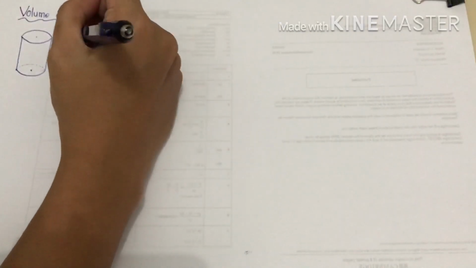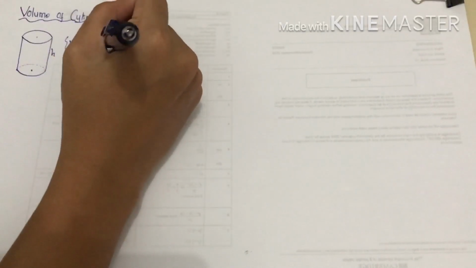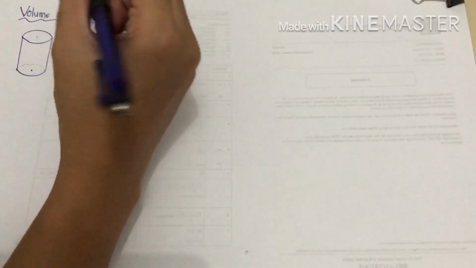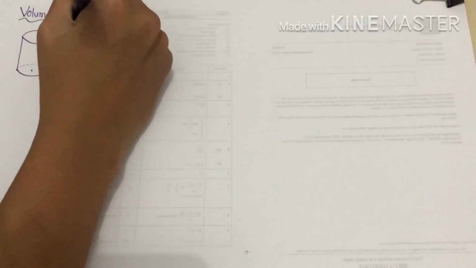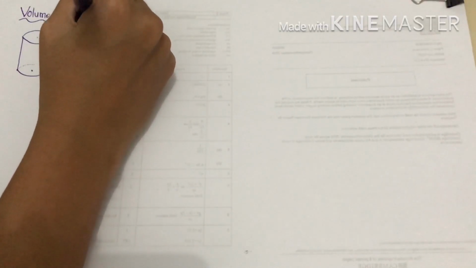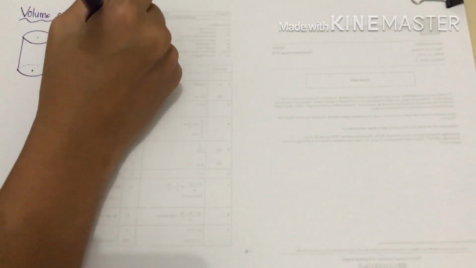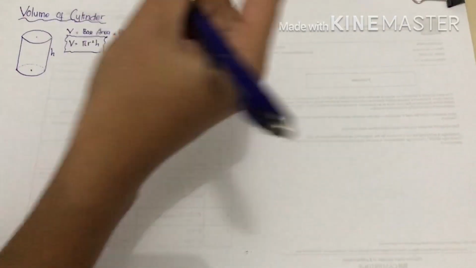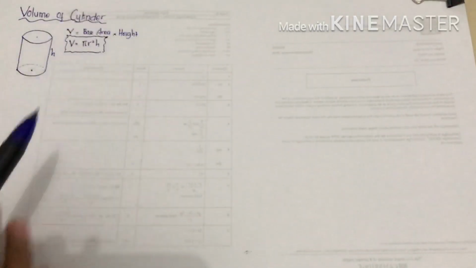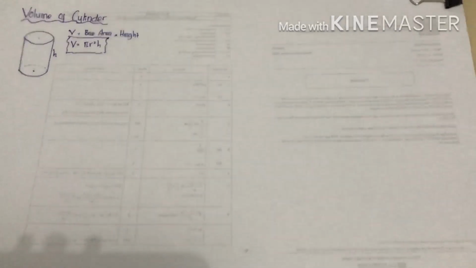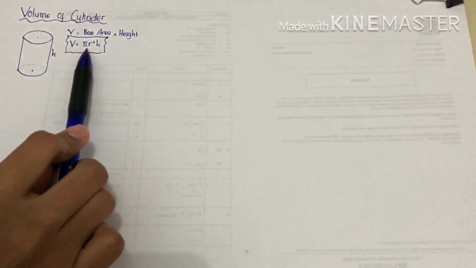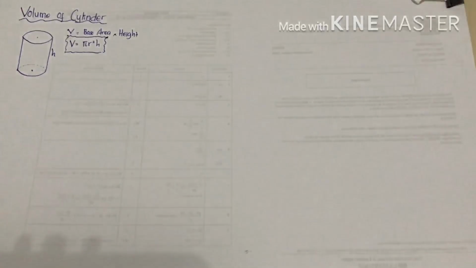Easy, right? Actually, we can also just use the concept of prism, which says that the volume equals base area times height. And we can see it is just the same as what we found from this coin. Base area is pi r square and height is h.